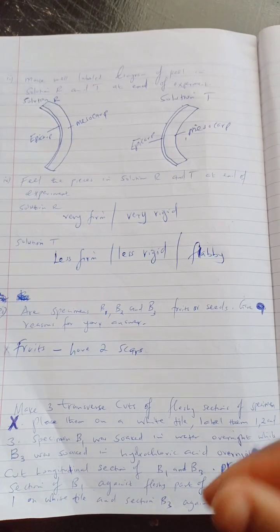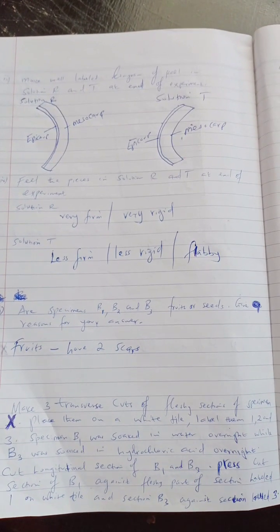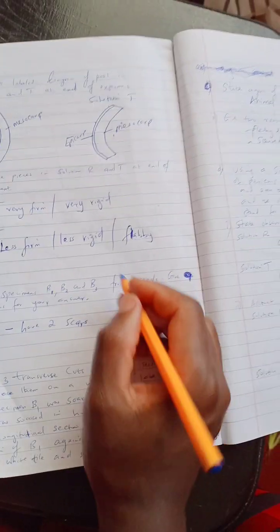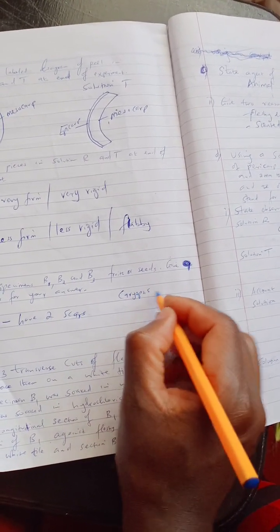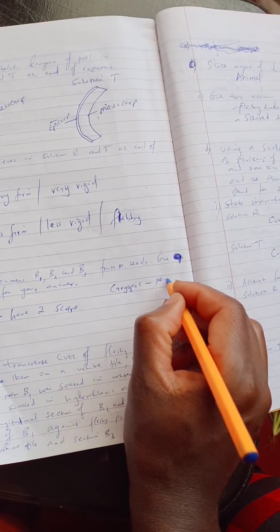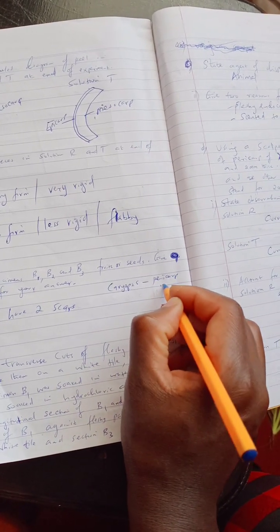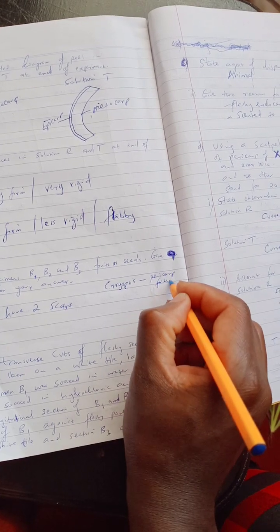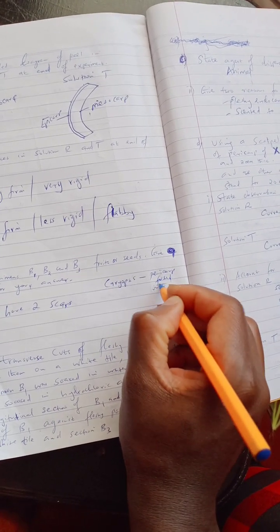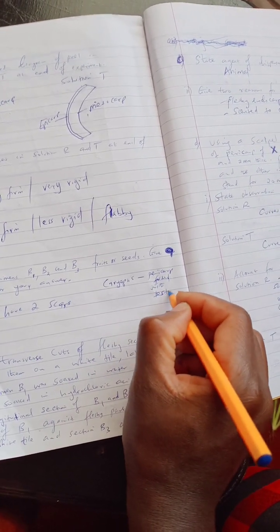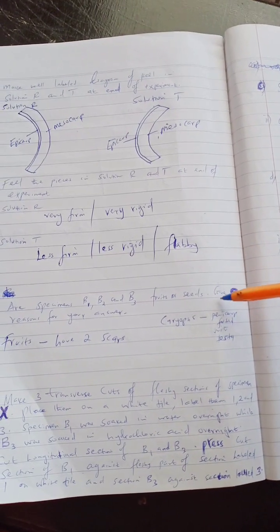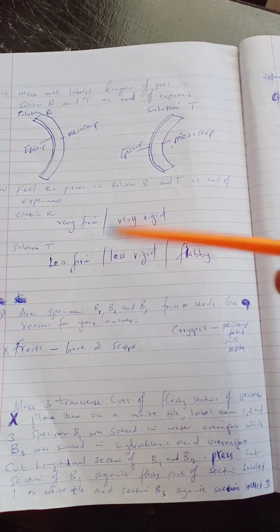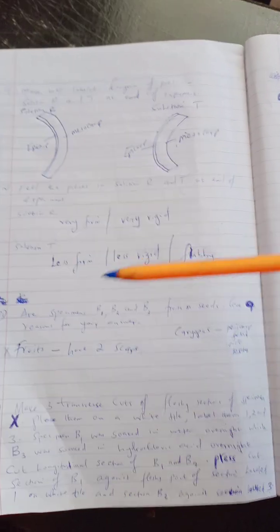In fact, if you're told to identify the type of fruit, for maize grain, the type of fruit is caryopsis. We call the fruit caryopsis. And the reason is because the pericarp of the maize grain is fused with the testa. So if you're told to identify the type of fruit, it is caryopsis, reason: pericarp fused with testa. But if you're told are they fruits or seeds, they are fruits, reason: they have two scars.